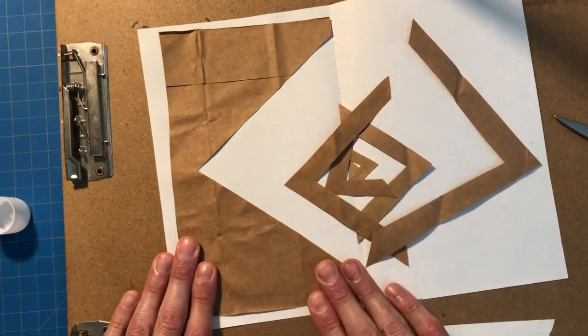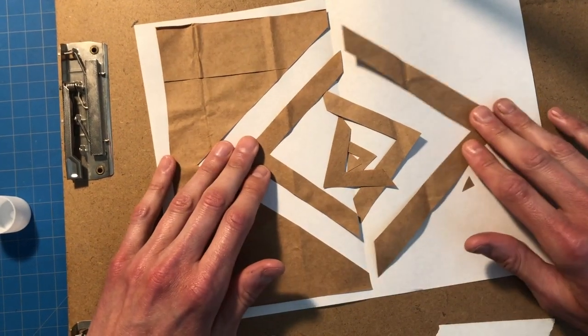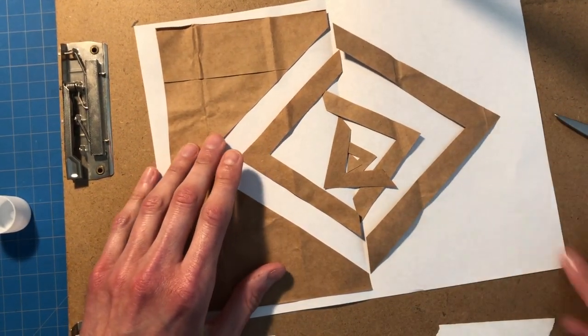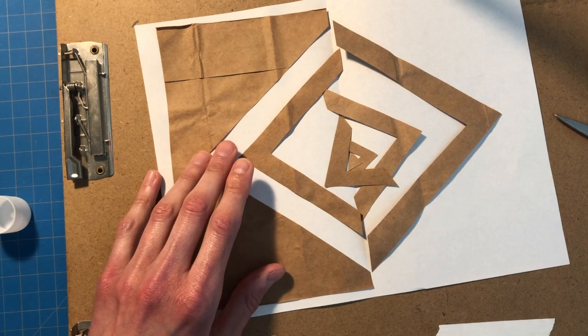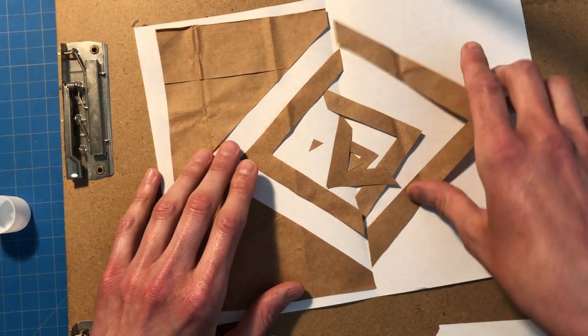And as you can see, my shapes are getting somewhat disorganized, but that's okay because I still know the biggest ones. You kind of go in order from biggest to smallest. So I'll line up this next one.